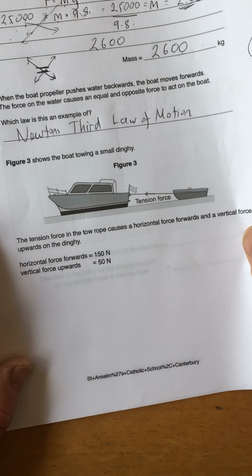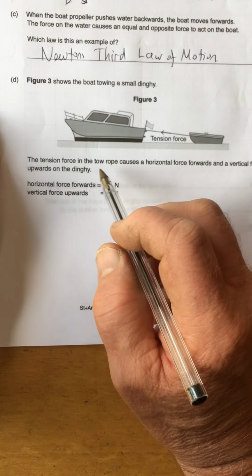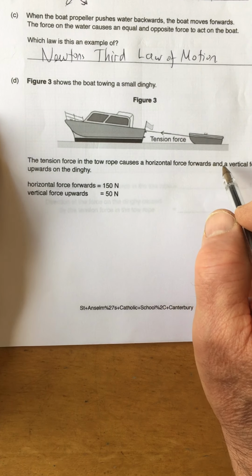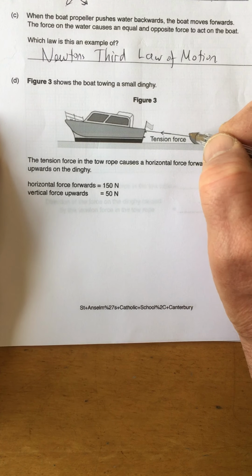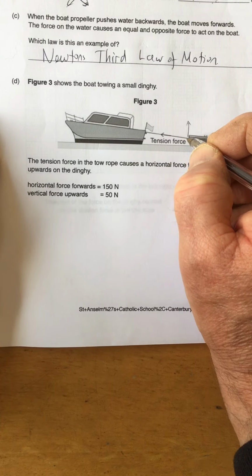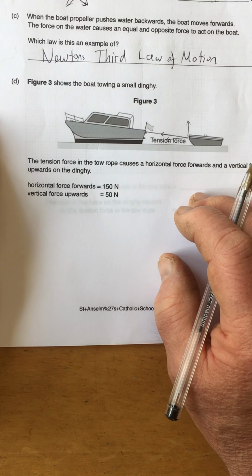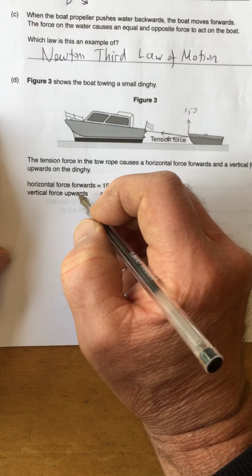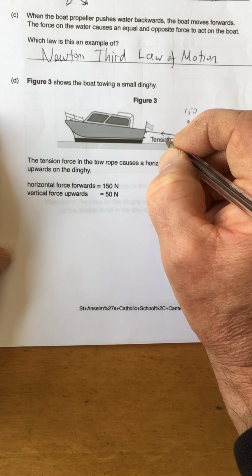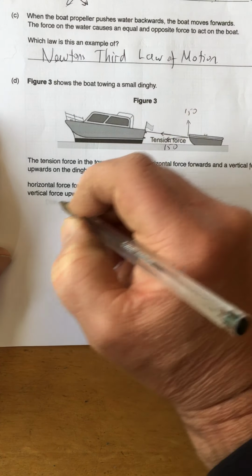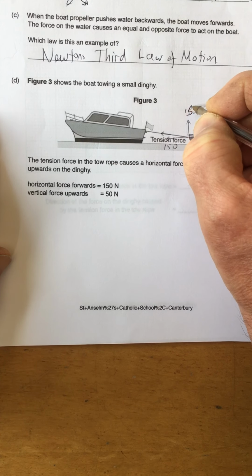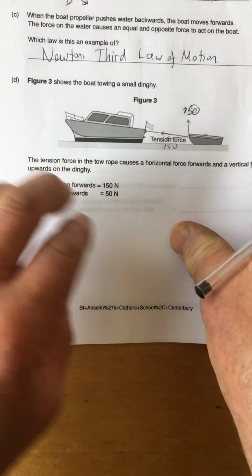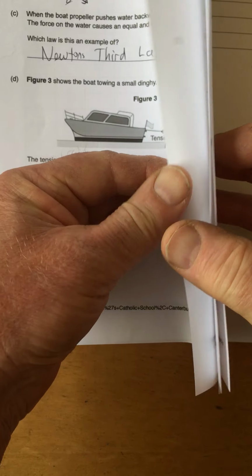So we then go on to D, and we have the boat pushing a small dinghy, and the tension force in the tow rope causes a horizontal force forward and a vertical force. So the idea here is there was a force like this, and there was a force like that. The horizontal forward force is 150, silly me, and the vertical force upwards is 50. So therefore we come to something we've done a couple of times in the lesson.